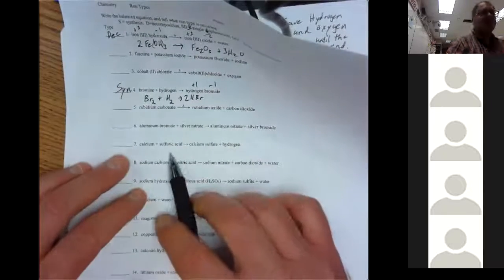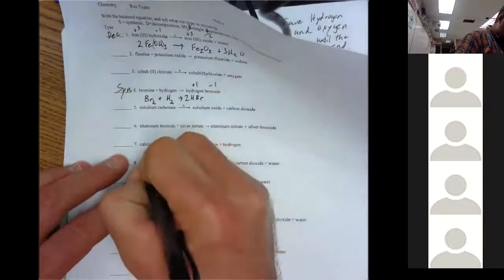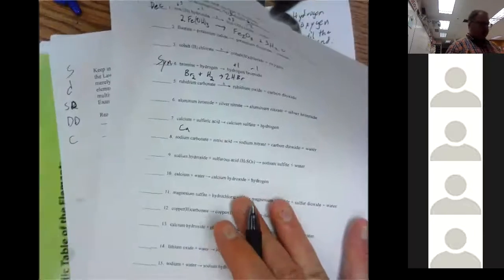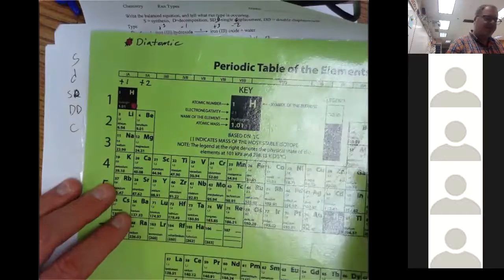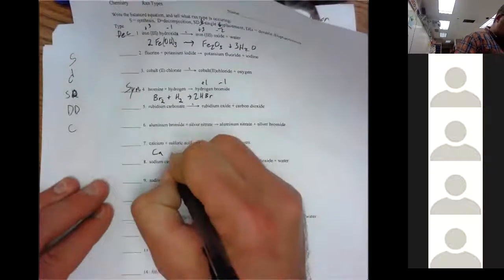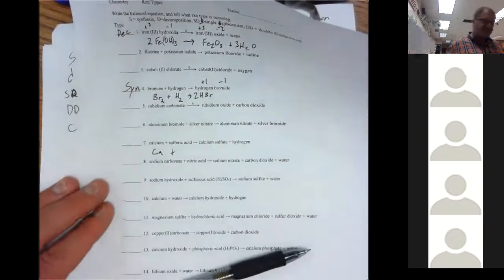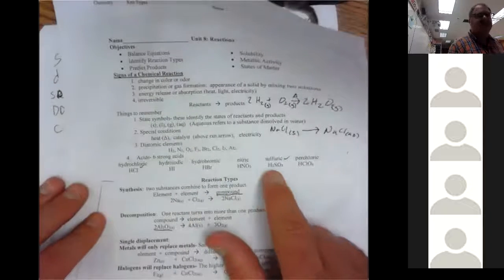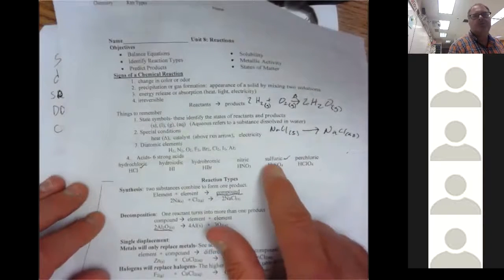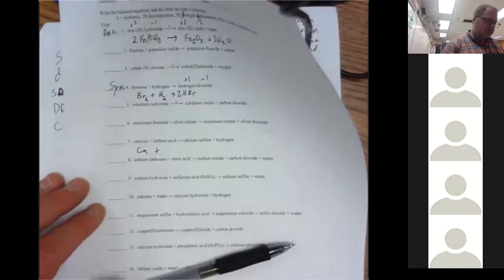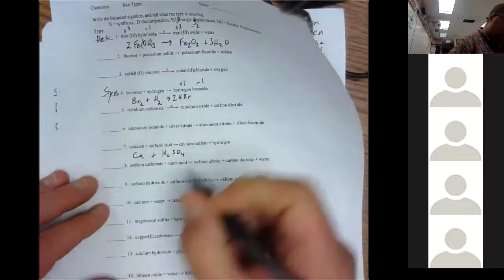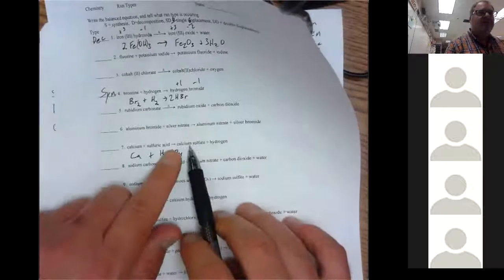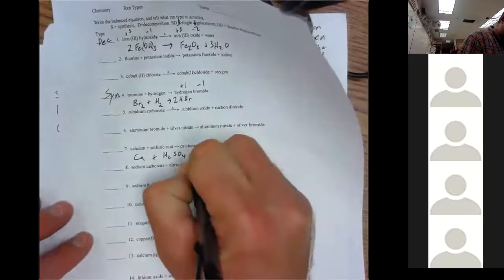Let's do this one, number 7. So it's calcium plus sulfuric acid. So calcium is Ca. We look on our periodic table of elements, note it is not diatomic, so we don't have to worry about that. We're going to add to that sulfuric acid, which is H2SO4. That's one I said that you guys should memorize. H2SO4. And it says that what forms is called calcium sulfate.